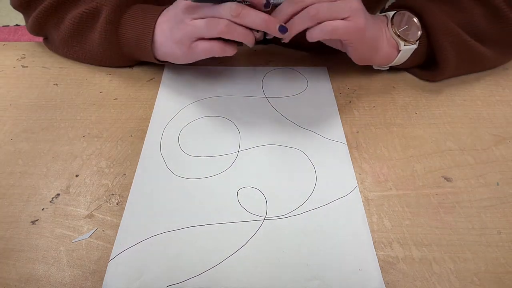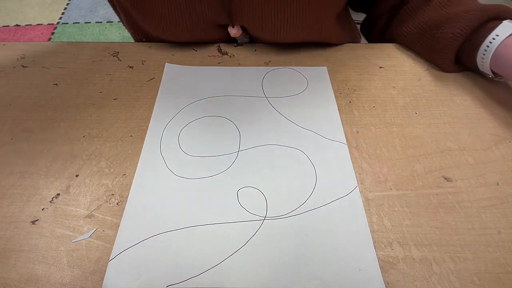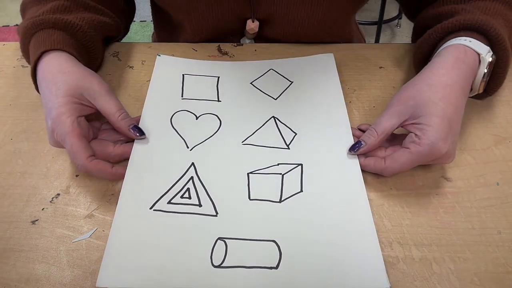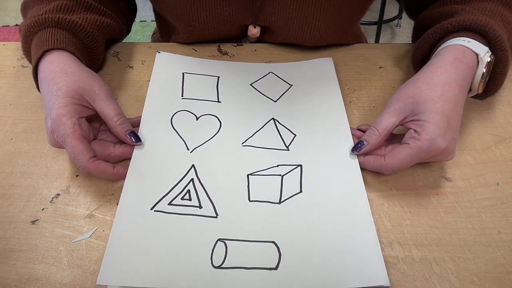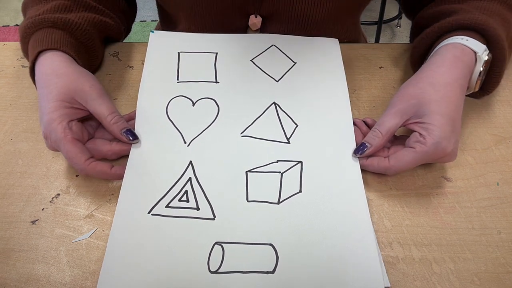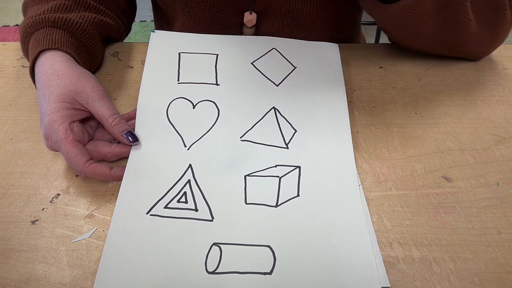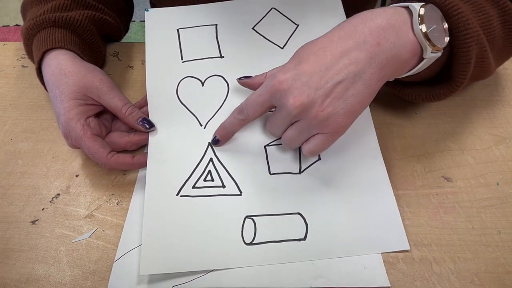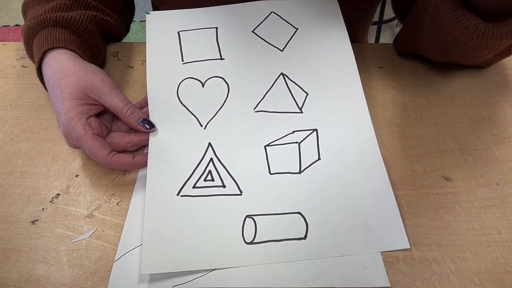The next thing we're going to do is pick out some type of geometric shape to layer on top of our curving line. So on your table, you have rulers and circles. So if you wanted to trace a circle or draw a shape with a ruler, you can. So you could use a ruler for like a square, a diamond, a triangle. You could decide to do a concentric shape. That would be triangles inside of triangles, circles inside of circles, etc.